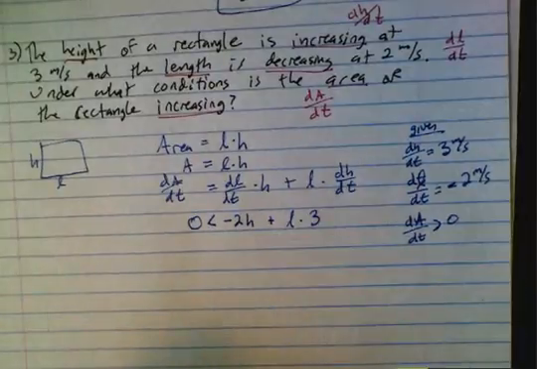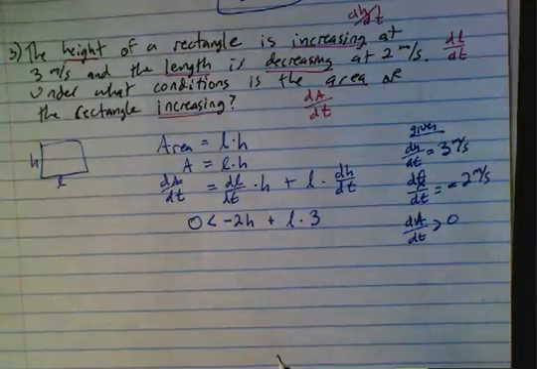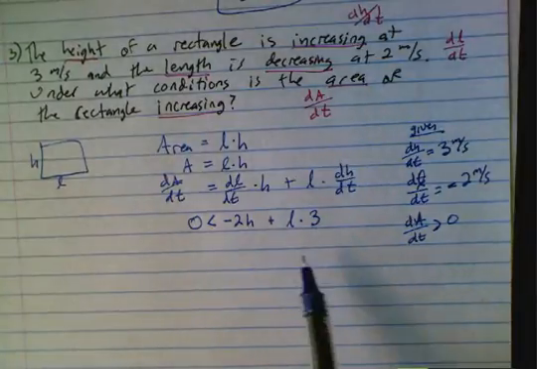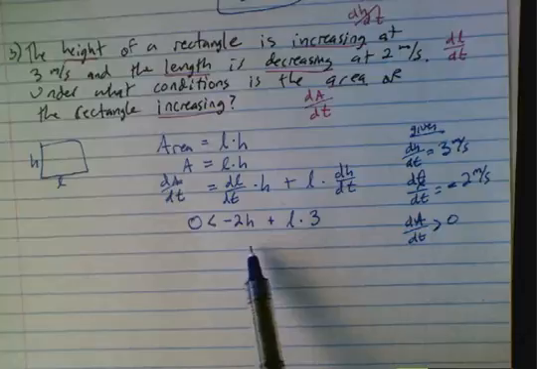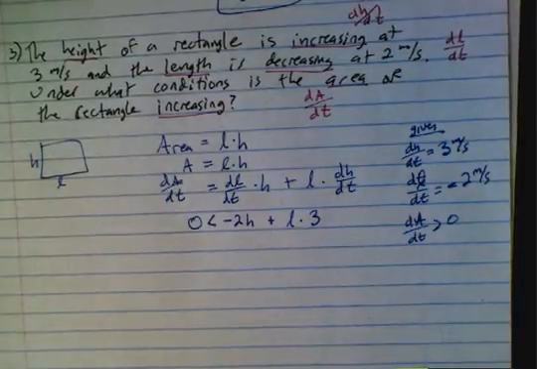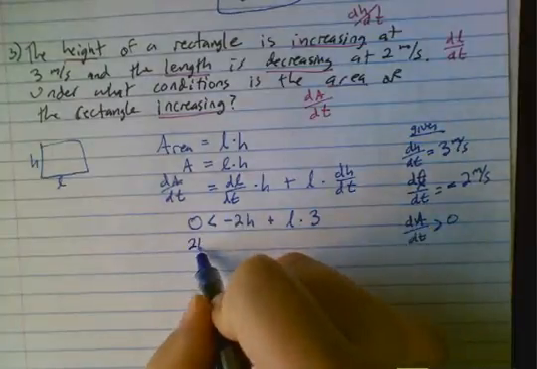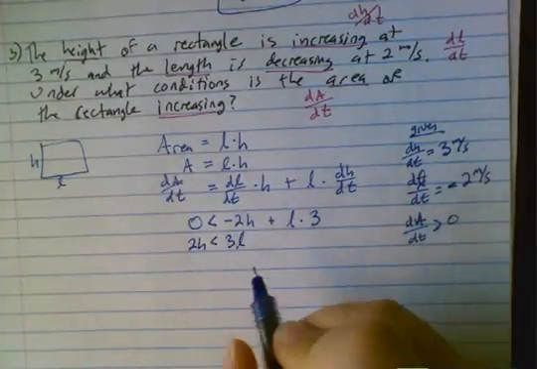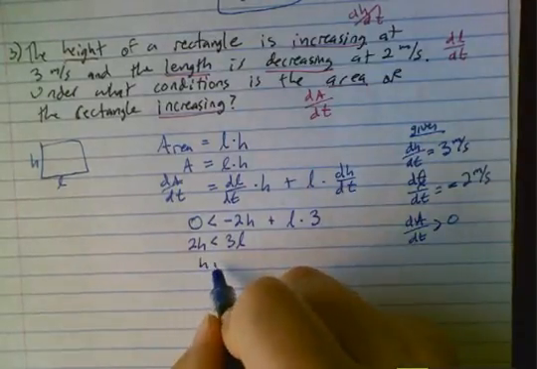So now, if we want to figure out under what conditions the area of the rectangle is increasing, all we basically have to do is solve for one of these variables. We aren't going to be able to get these variables worked out any further and define actual numbers, but what this is basically saying is that for a certain relationship between h and l, if that relationship is true, then the area of the rectangle is increasing. So let's add 2h to both sides. We can divide either way. Let's go ahead and divide both sides by 2.